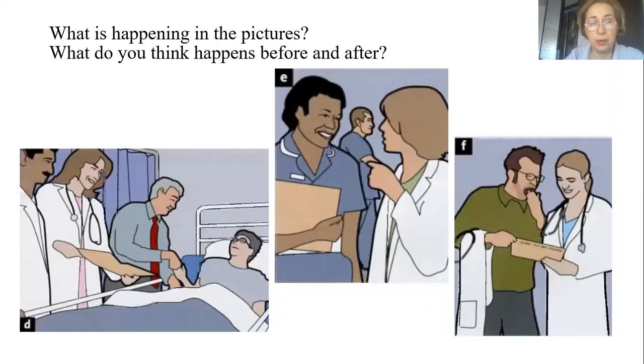The question is the same: what is happening in the picture and what's going to happen after, or what happened before this. If we have a look at picture D, let us listen to Isar. Yes, doctor.